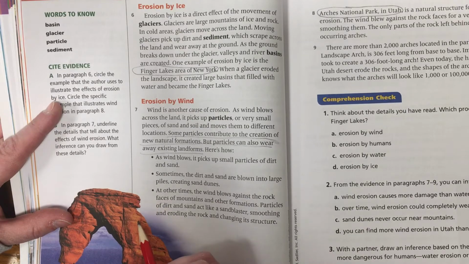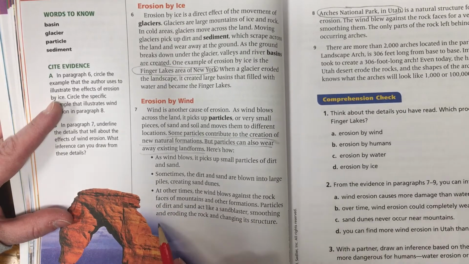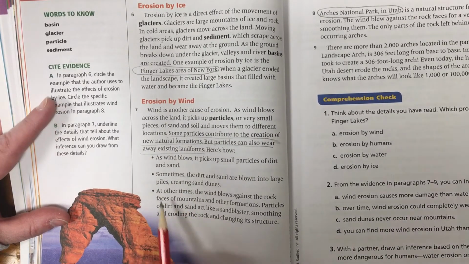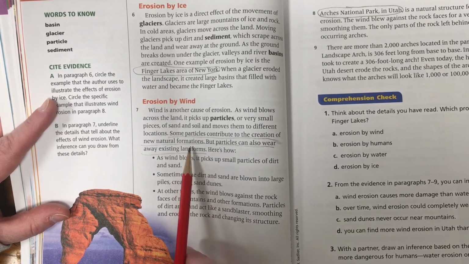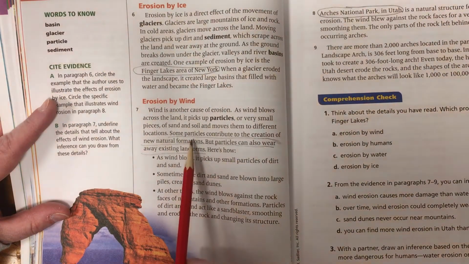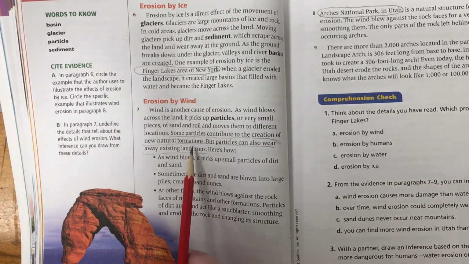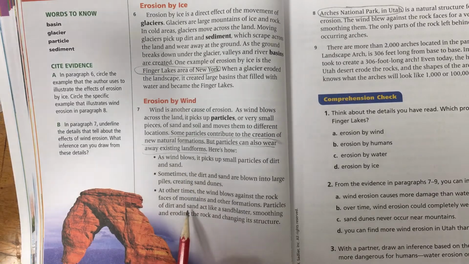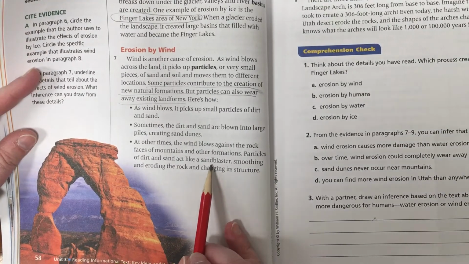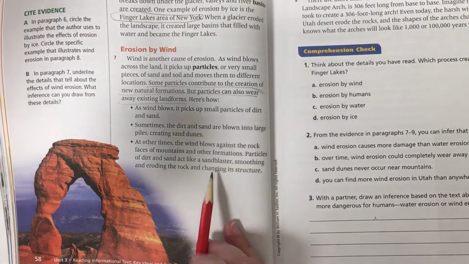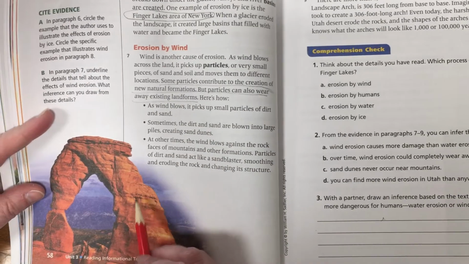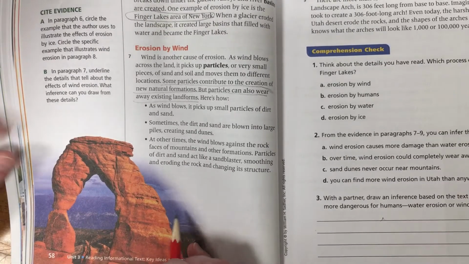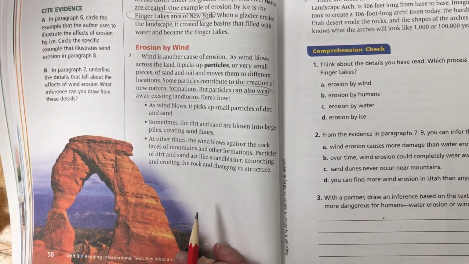Now, if you look at the bullet points, if I was going to draw an inference about this, I'm going to say that wind erosion takes a lot longer to break things down, but when it says it acts like a sandblaster, I know sand feels really gritty, and when it rubs against those rocks, the wind must be pretty powerful to be making rocks, which are so hard, erode and fall to pieces.